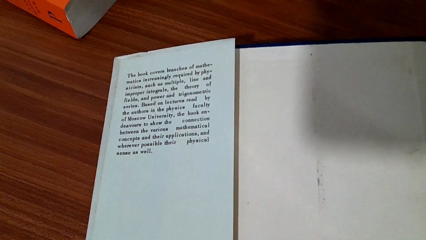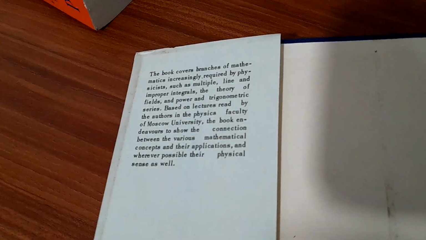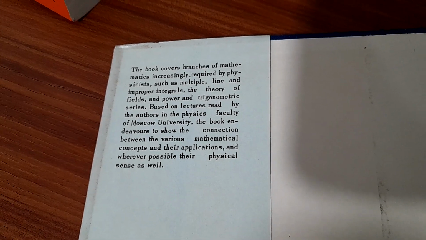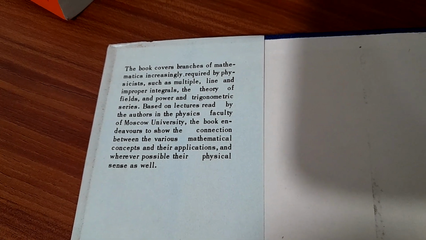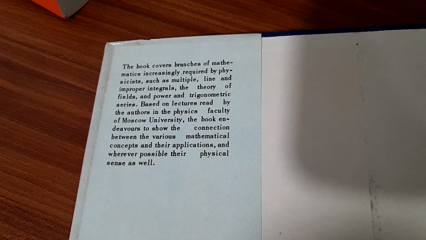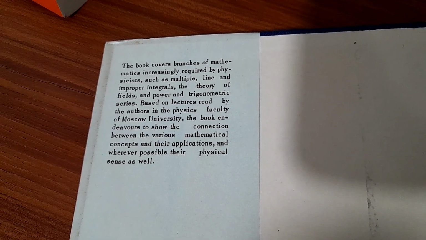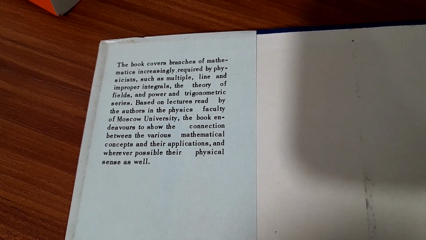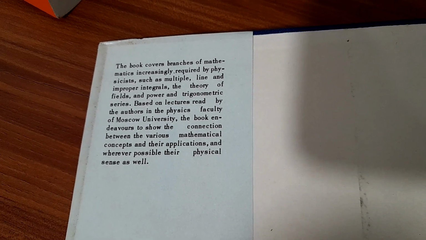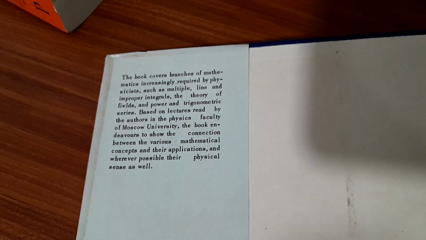As you can see, I'll go through the introduction. The book covers branches of mathematics increasingly required by physicists, such as multiple, line and improper integrals, the theory of fields, and power and trigonometric series. Based on lectures read by the authors in the physics faculty of Moscow University, the book endeavors to show the connection between various mathematical concepts and their applications, and wherever possible, the physical sense as well.